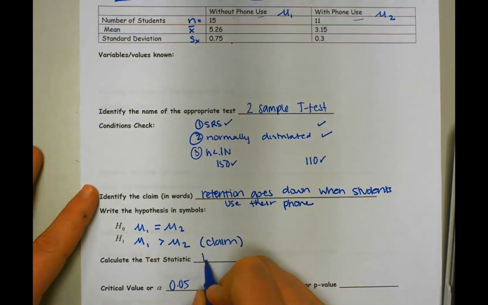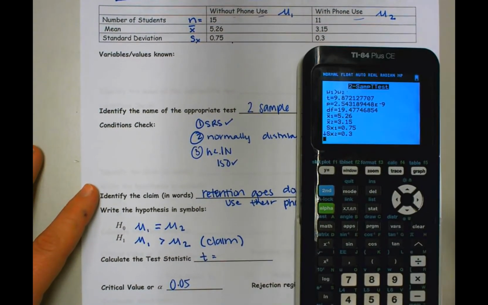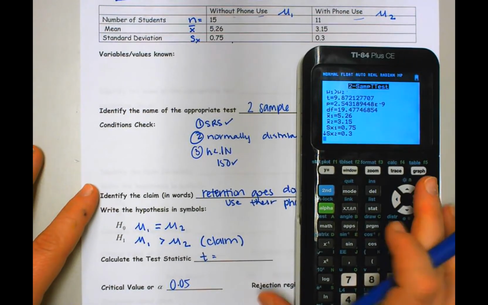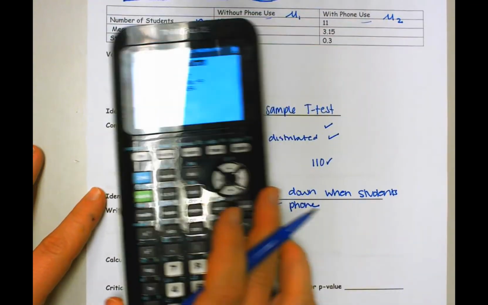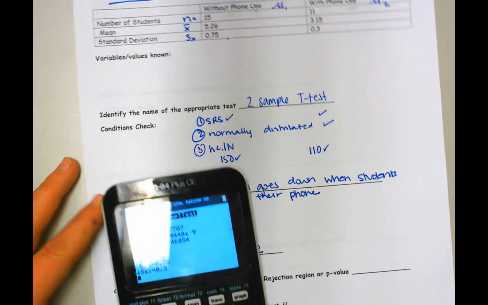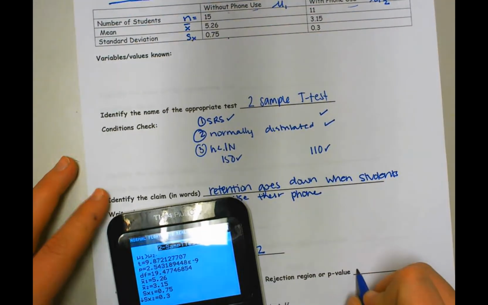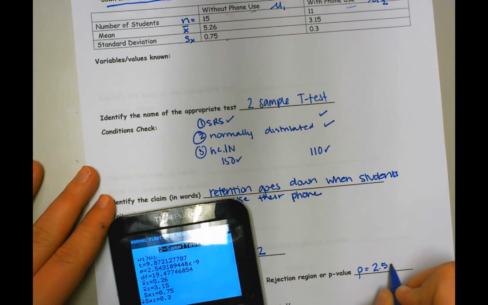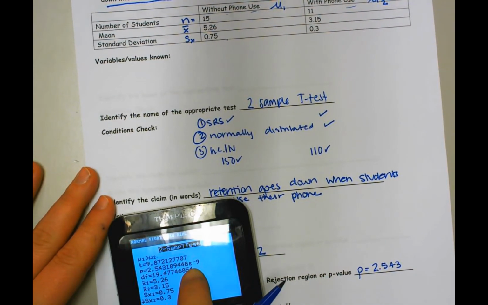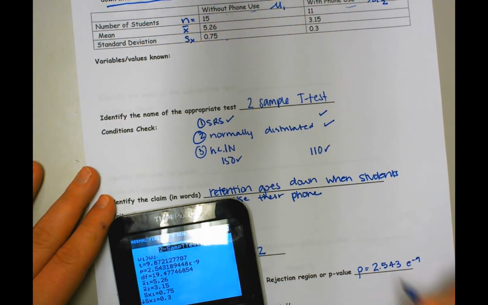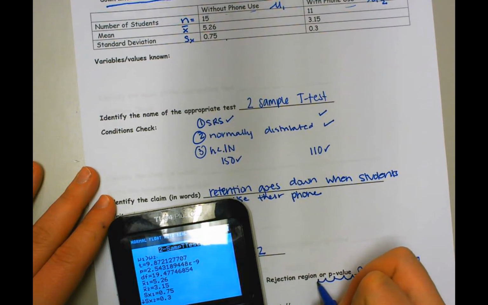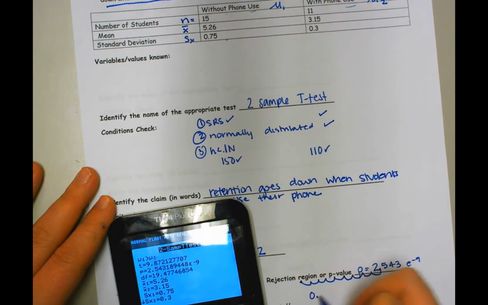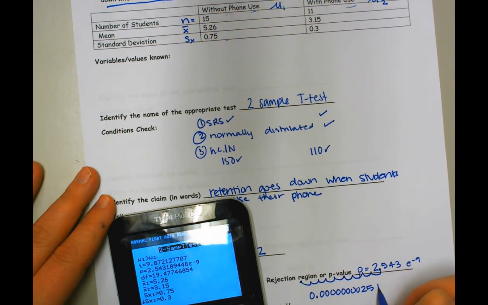So our t value here is 9.872, and then our p-value is 2.543 e to the negative 9. What that means is I'm going to move this decimal 9 places to the left, and that would be filled in with 0. So there's going to be 8 zeros before my 2543.